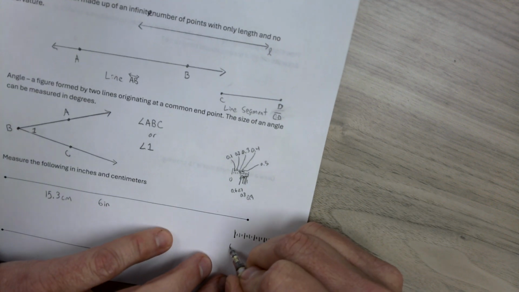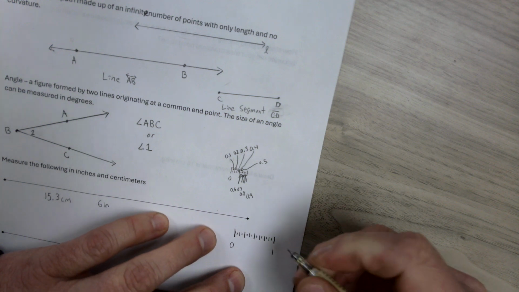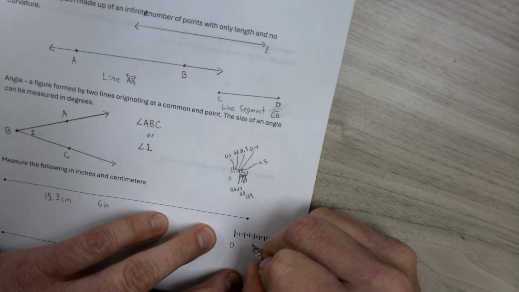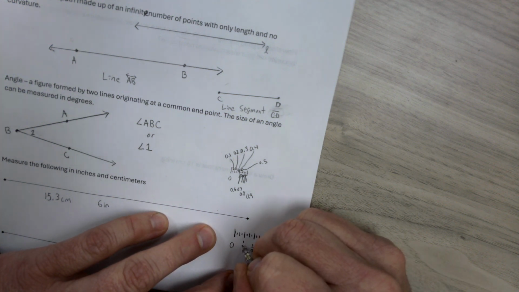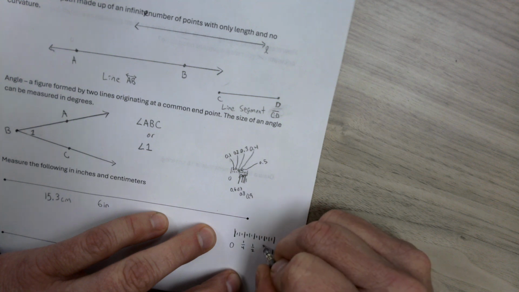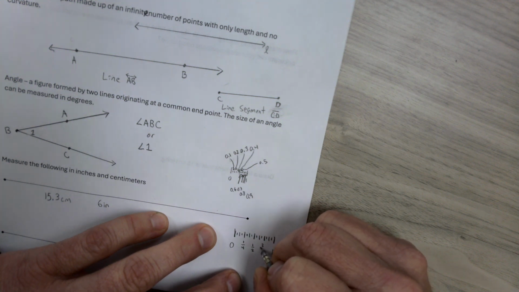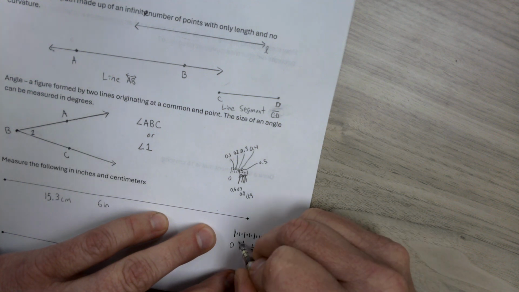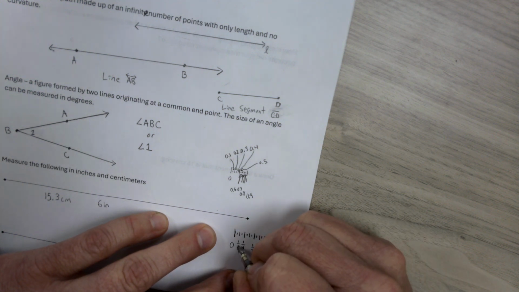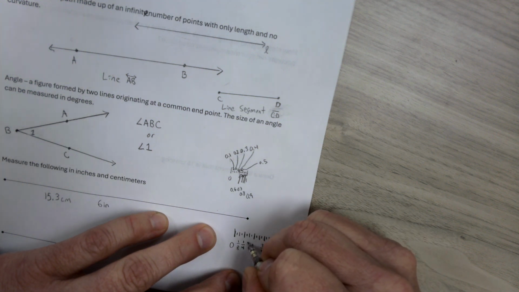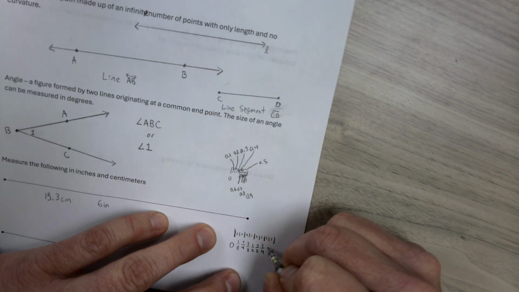So that'll be a 0. That'll be a 1. This is going to be a 1/2. This is a 1/4. This is a 3/4. This is a 1/8. 2/8 is here. 3/8, 5/8, and 7/8.